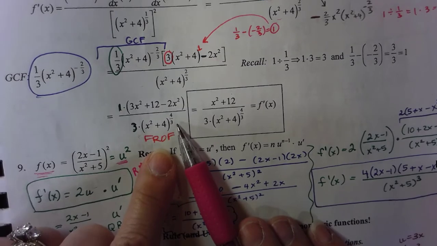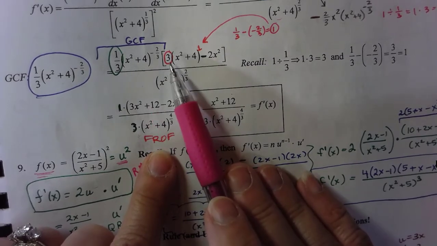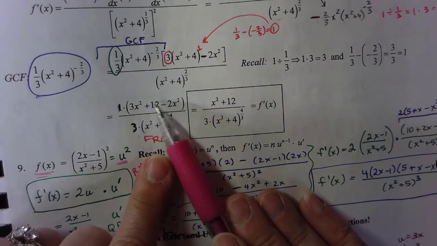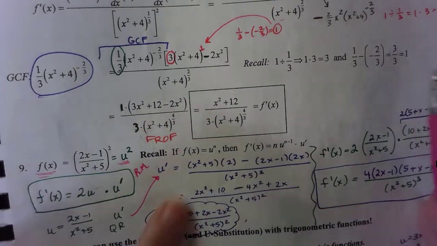Again, fractions are our friends. On top, I'm going to go ahead and distribute the 3, and I can add similar terms. Wow.